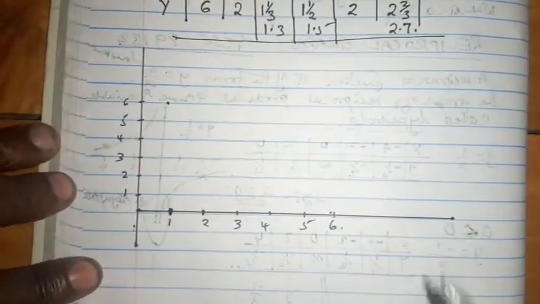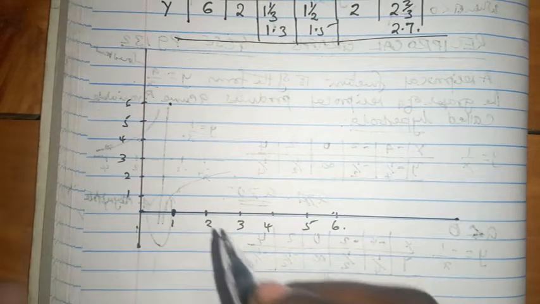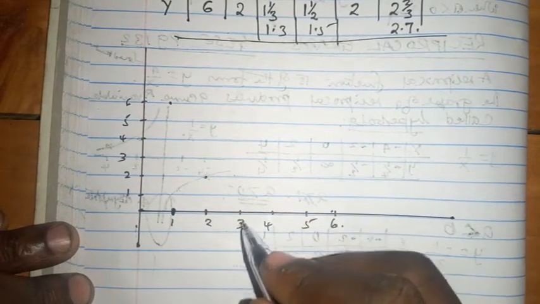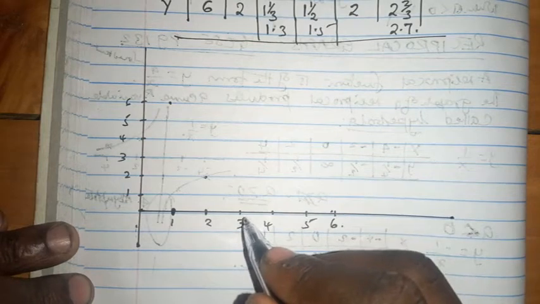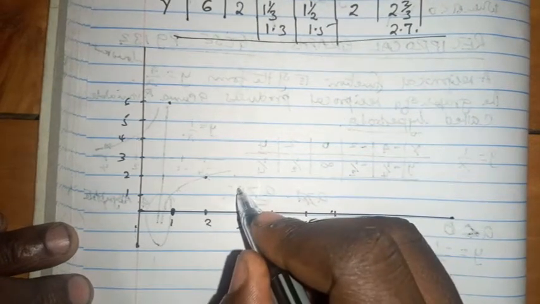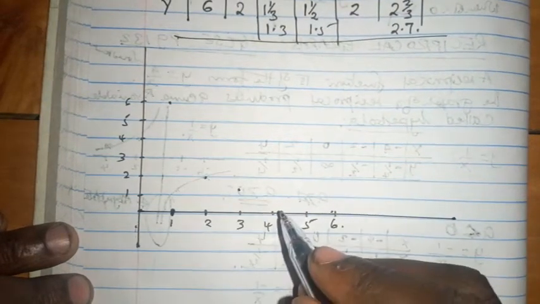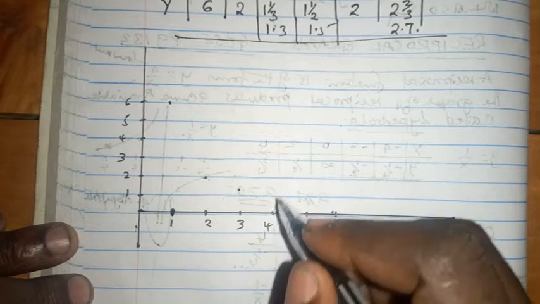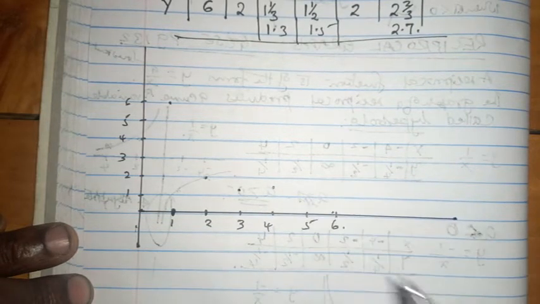We are there. When x is 2, y is 2. Here we are. When x is 3, y is 1 and a third, somewhere there. When x is 4, y is 1.5, somewhere there.